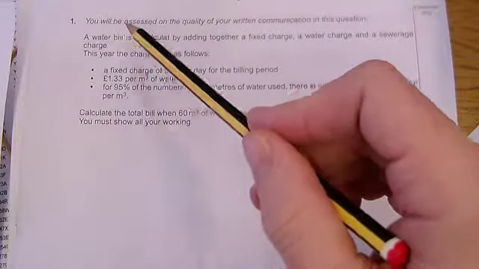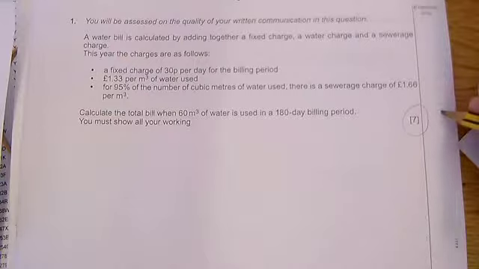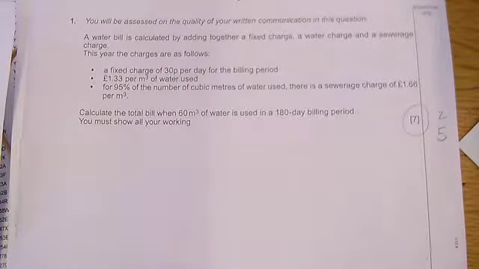First thing you'll notice here, it says you'll be assessed on the quality of your written communication. Out of the 7 marks, that'll always be worth 2, no matter how many marks are there. That means there's 5 for the maths. So the 5 for the maths bits are the most important bits to me. Obviously, we can try and get the QWC, but we'll worry about that once we've done the maths.